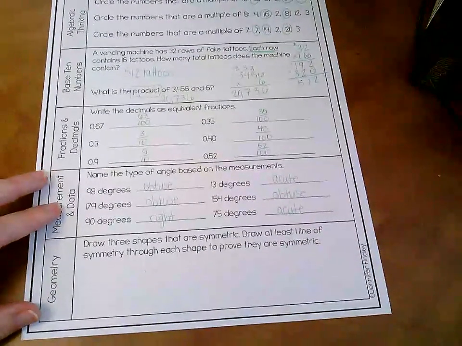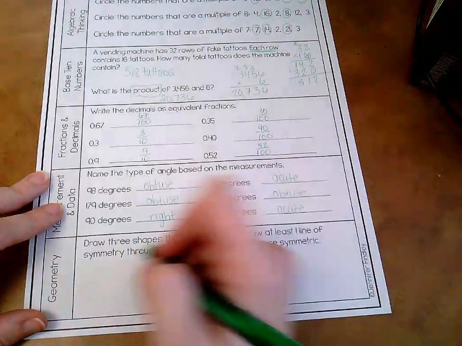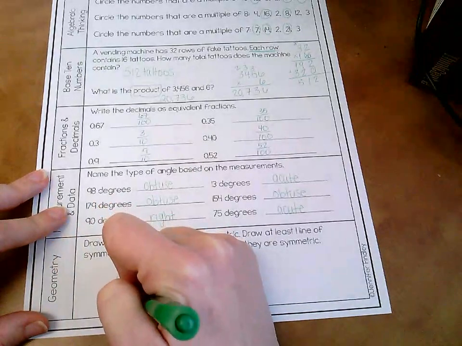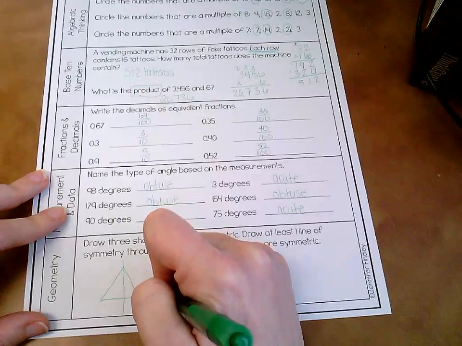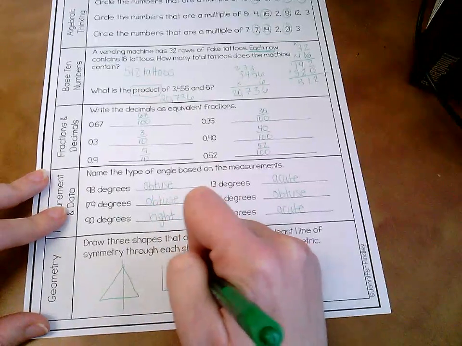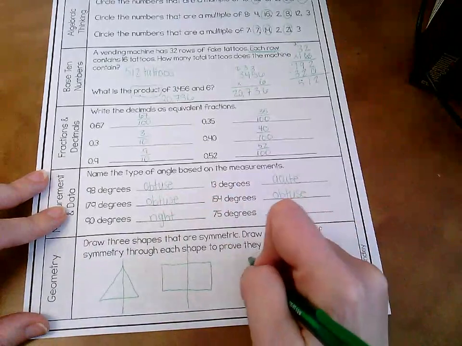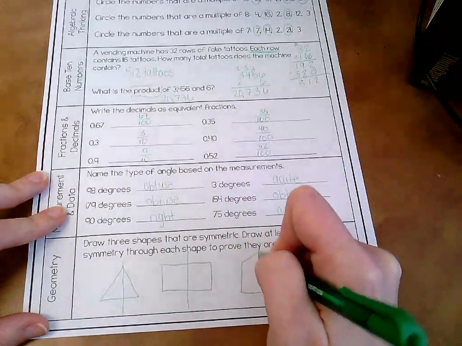And my geometry, draw 3 shapes that are symmetric. Draw at least one line of symmetry through each shape to prove they're symmetric. I'm going to draw a triangle. And I could draw my line there. I'm going to draw a rectangle. I'm going to draw my line there. And then I'm going to draw a pentagon that looks kind of like a house. And draw my line there.